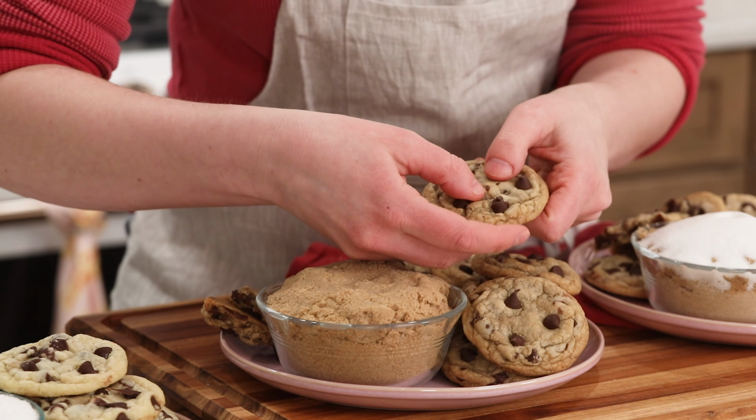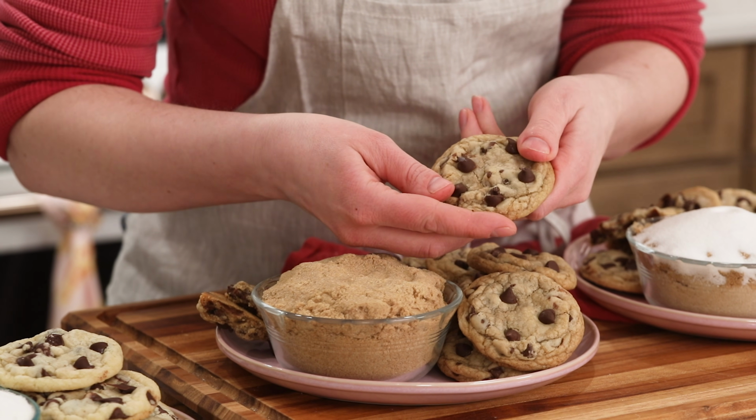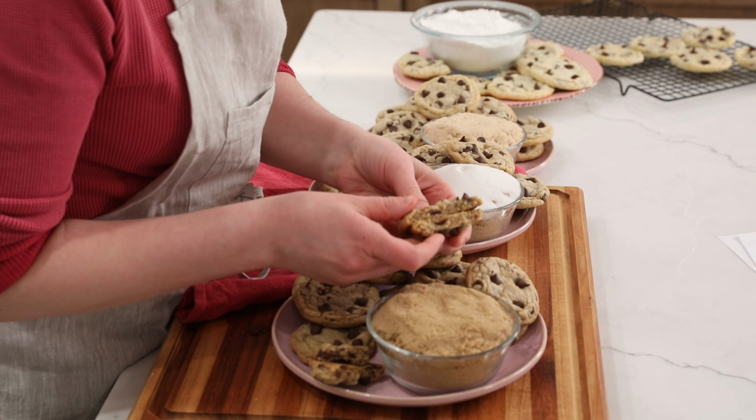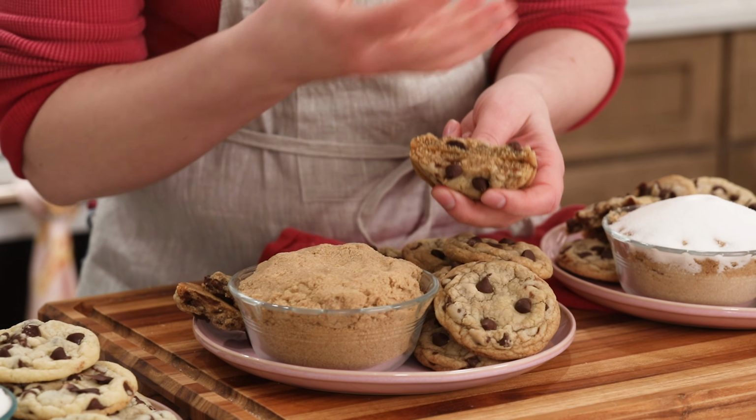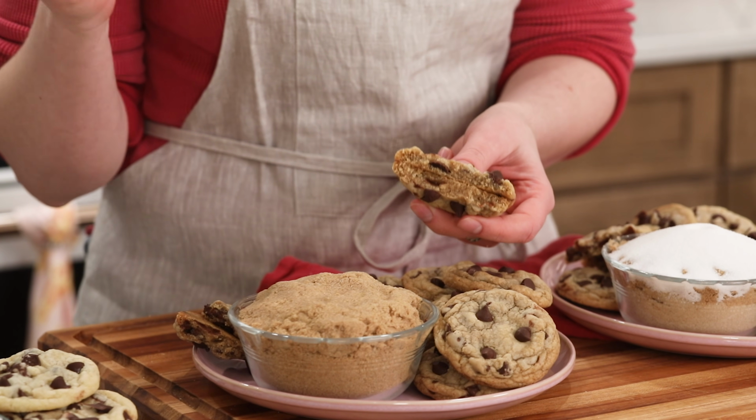This cookie, if I'm quiet enough, you might be able to hear it. This cookie is our thickest one that we have of all of them, but it's a subtle difference. It's not a huge difference. It's going to be the softest, and it's also going to have the deepest flavor. I don't feel like these cookies taste like molasses, but they have a molasses undertone that's there.